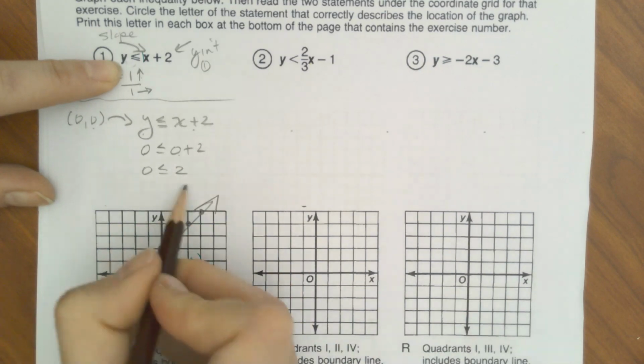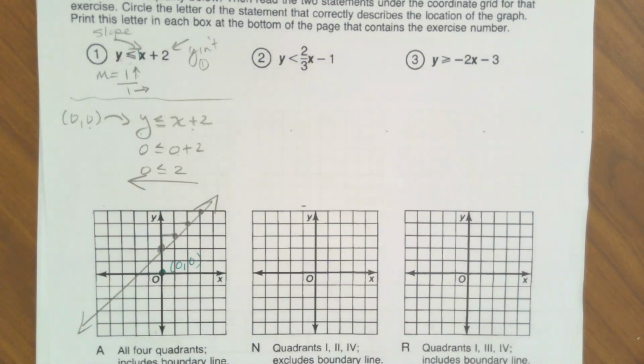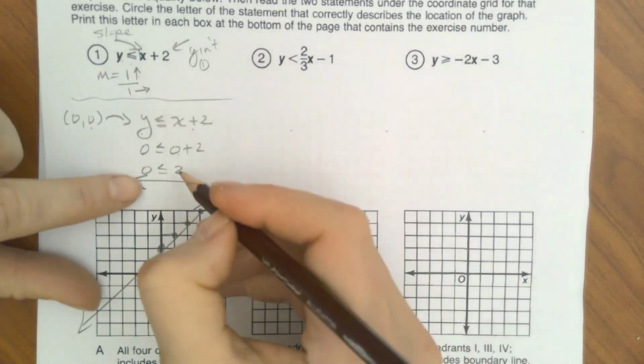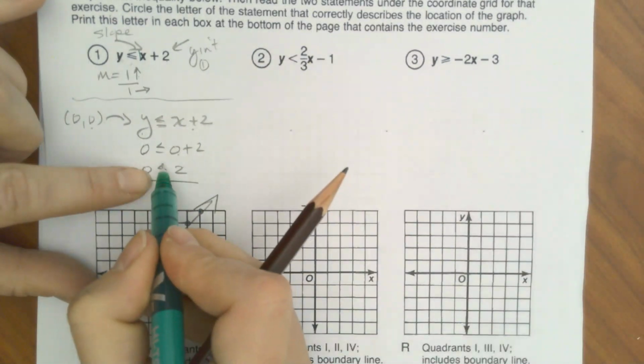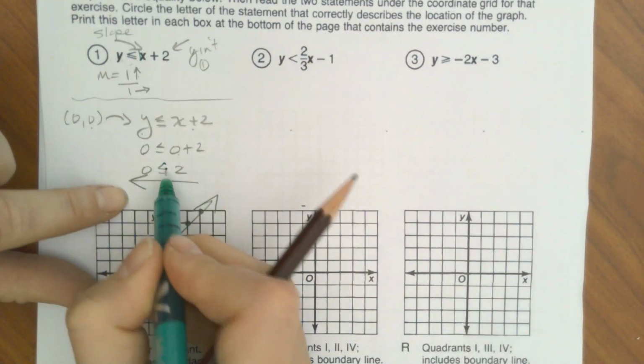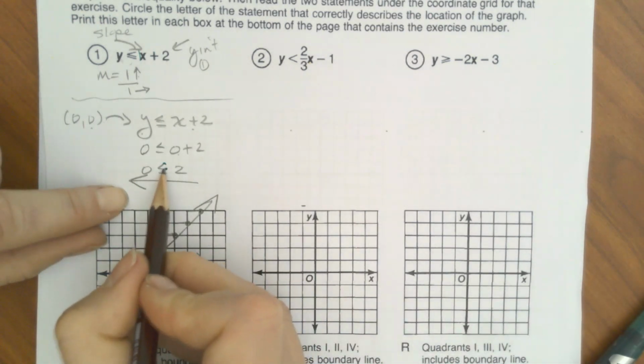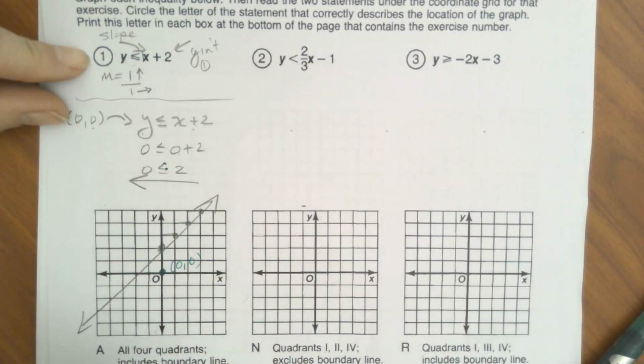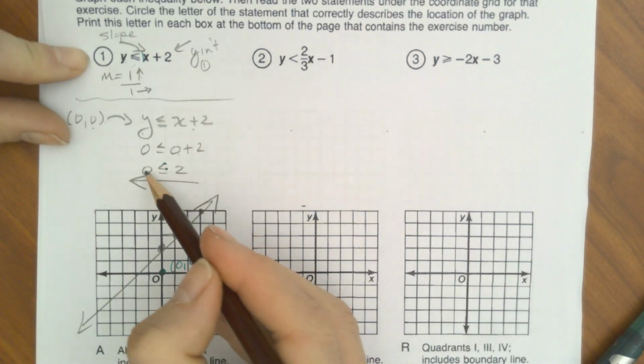And now I read this. It doesn't matter which way you read it, you just have to read it to see if it's true or false. 2, and because I'm going this way, I'm touching the big side of the sign first, so it says 2 is bigger than or equal to 0. Is 2 bigger than or equal to 0? Yeah, it's true.